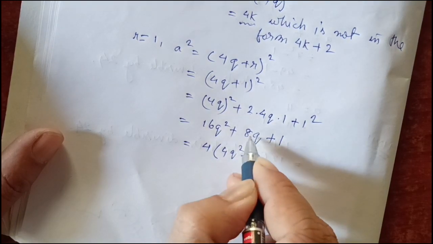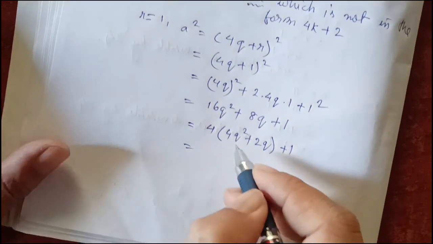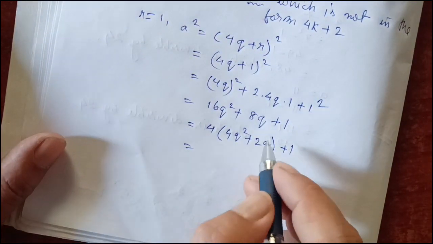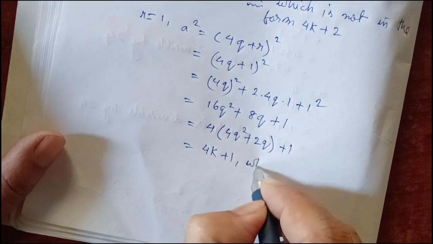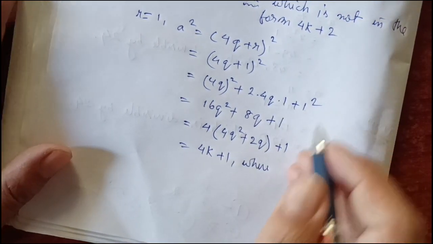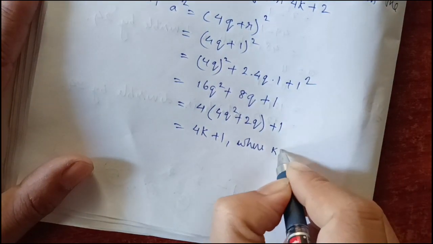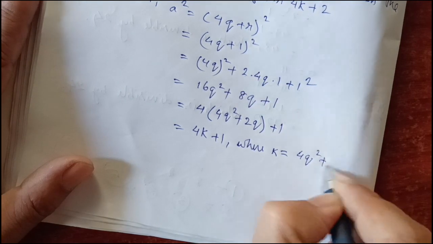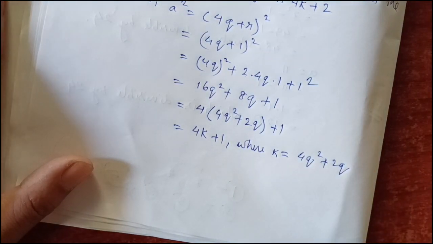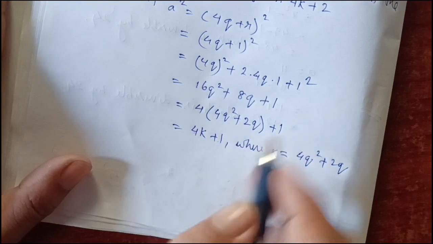Here 4 twos are 8. Okay, then the number which are inside the bracket you replace with k, where k equal to this 4q square plus 2q. Okay, so we get 4k plus 1.